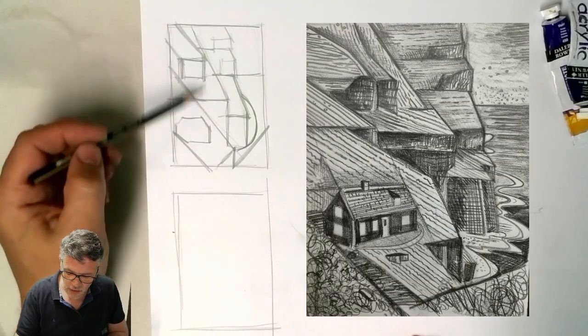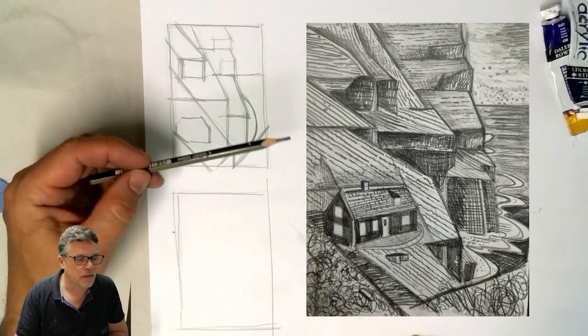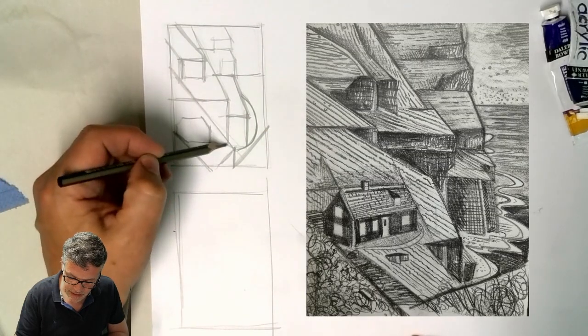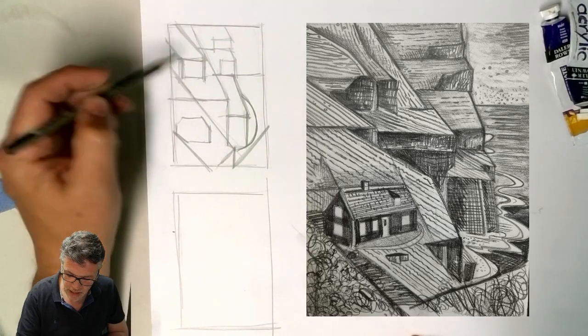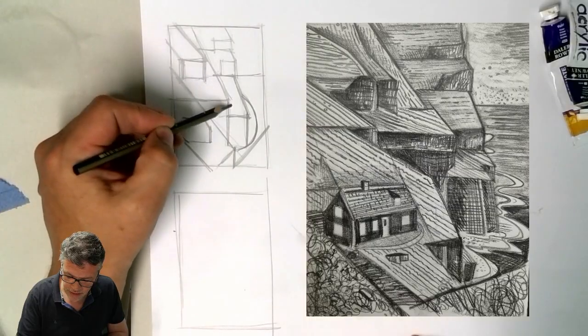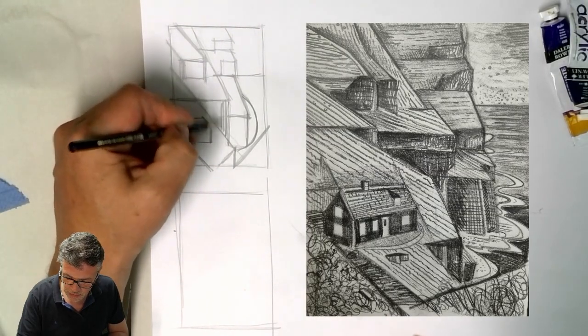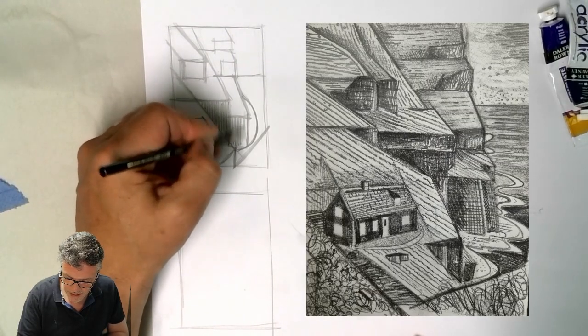So over here, I've started to take those flat sides of the cliffs and literally turn them into more rectangular shapes, and then I've been using these diagonal lines to join those up, so they almost start to become three-dimensional planes.